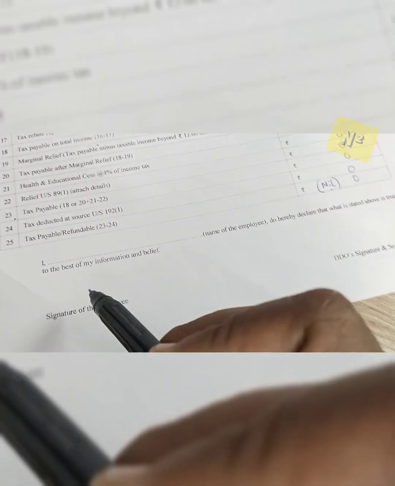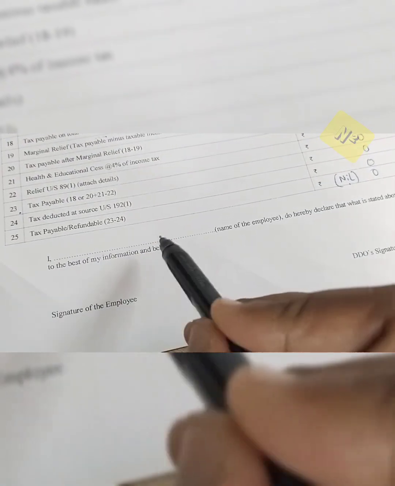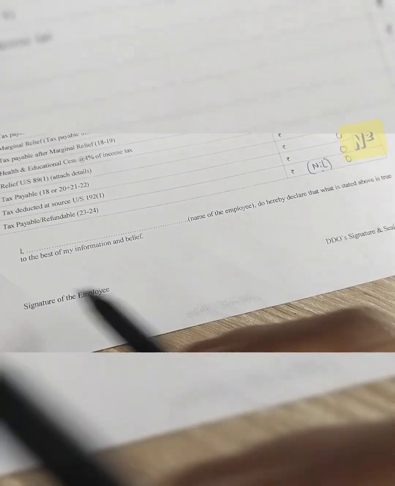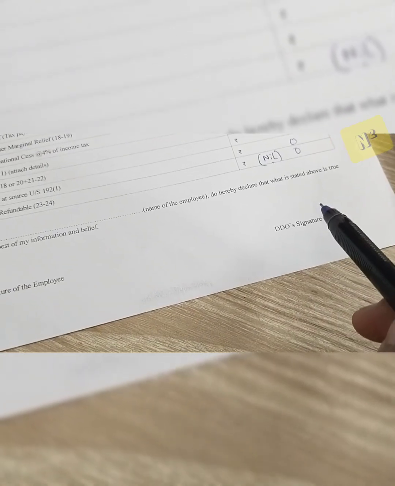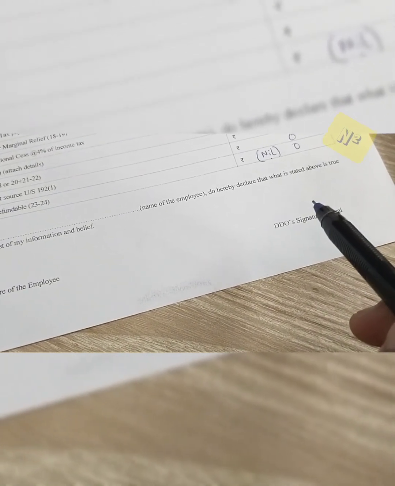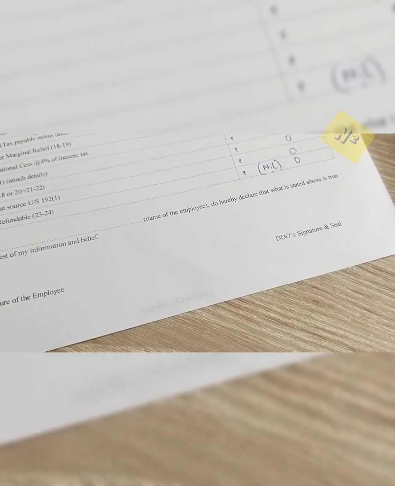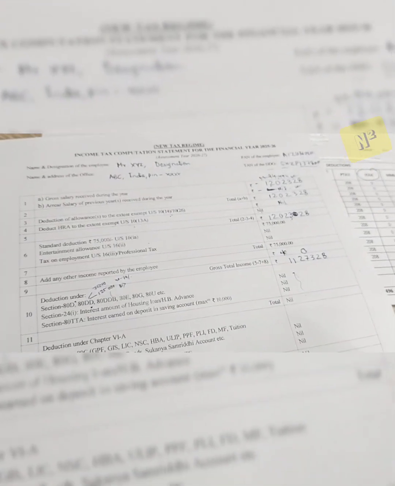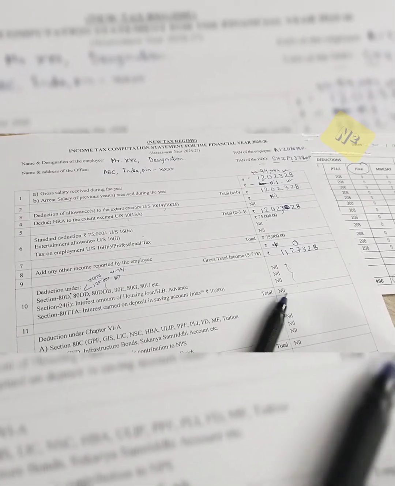And at the end you have to write the employee's name, the signature of the employee, and the sign and seal of the disbursing and distributing officer of the accounts, and that completes your total tax computation for the financial year. Okay, thank you.